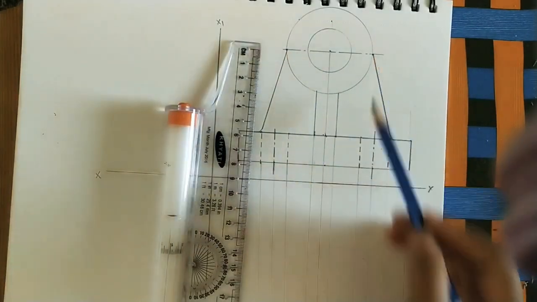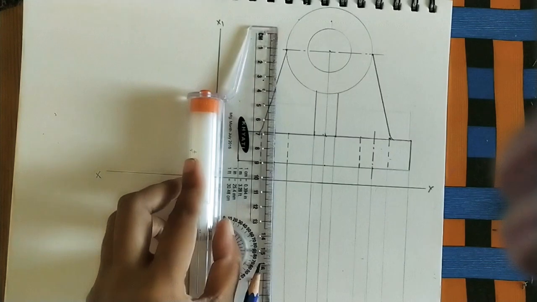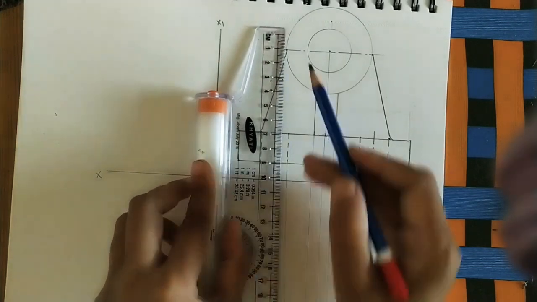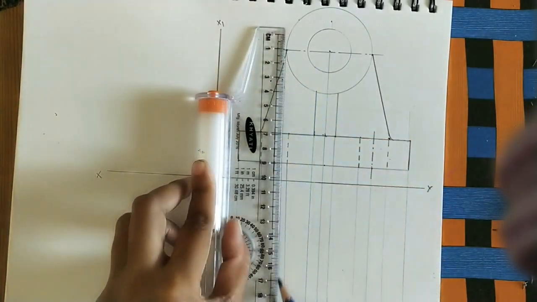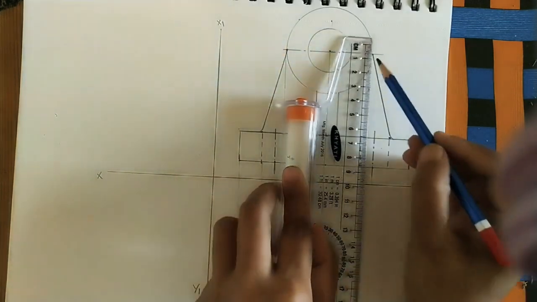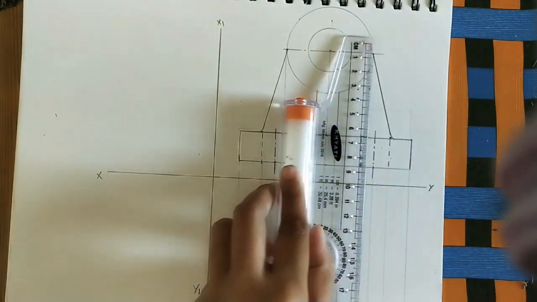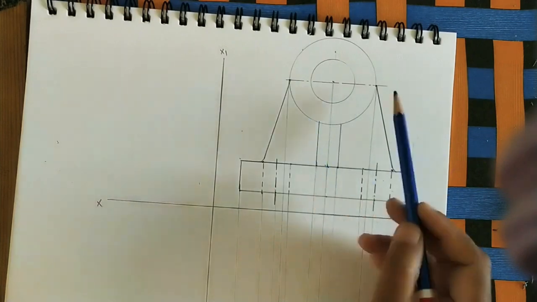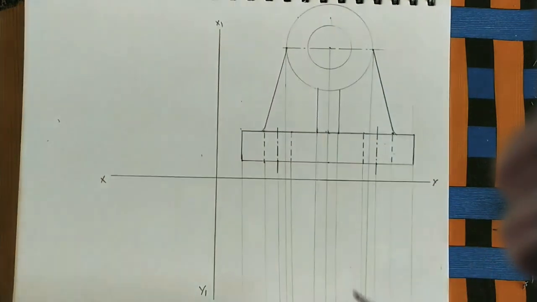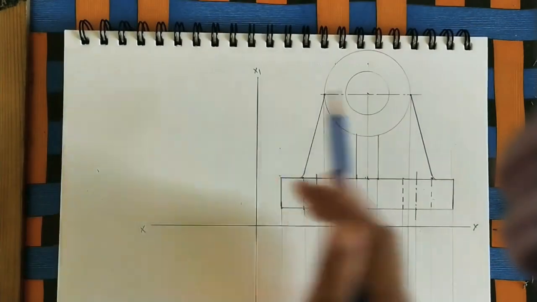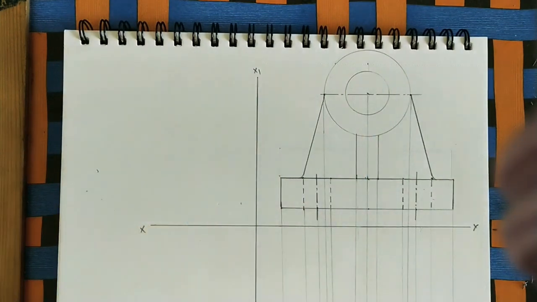From these points also draw the lines. So from all the main intersection points I drew the lines in the top view. Similarly, draw the projection lines in the side view also.